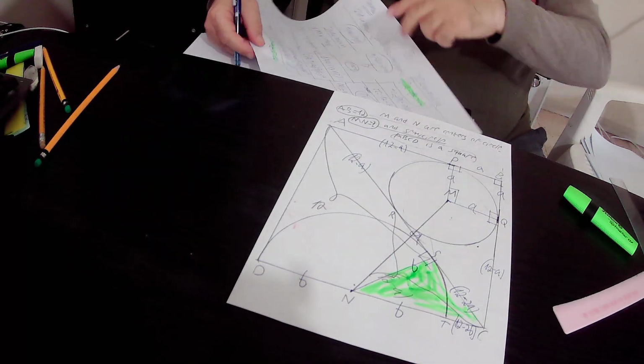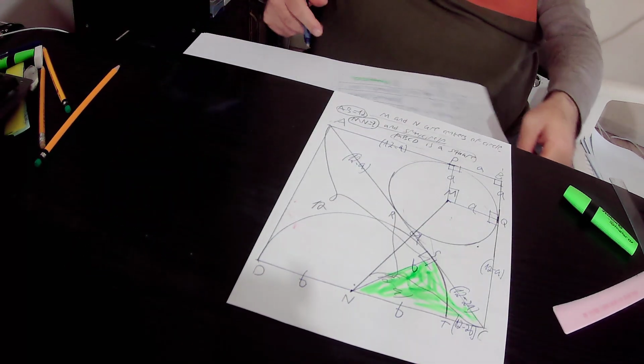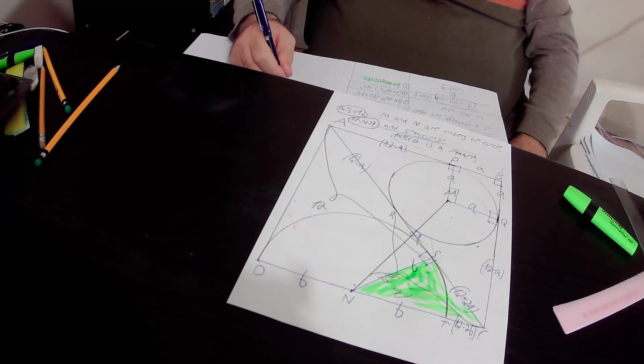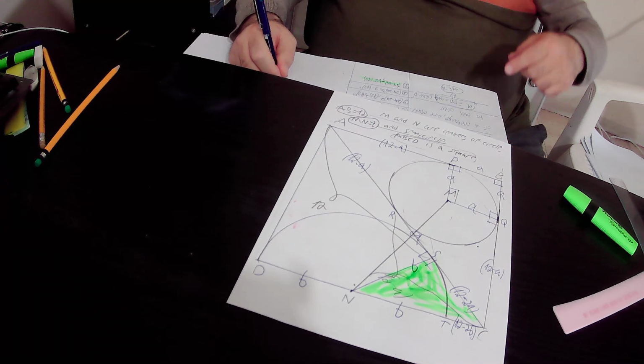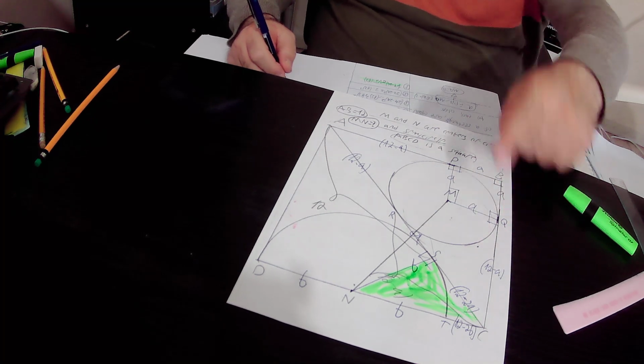But NT is equal to B, it is the radius of the semicircle. And TC is equal to 12 minus 2B.